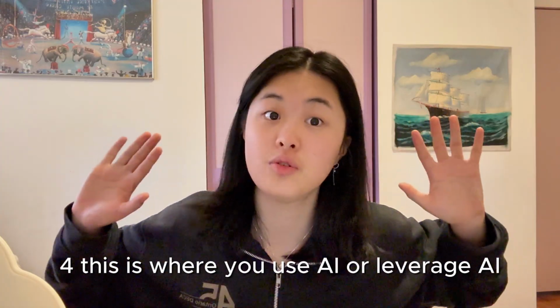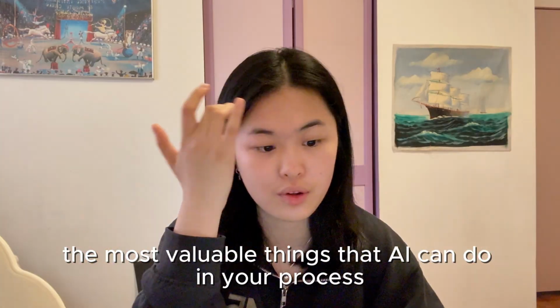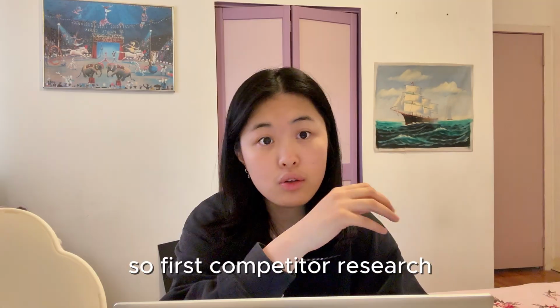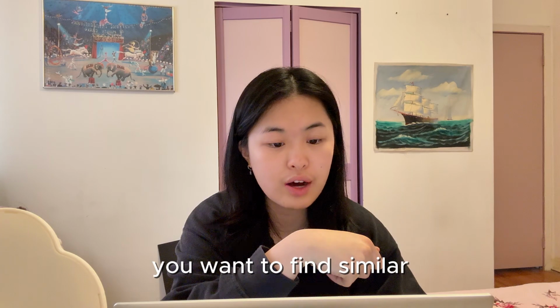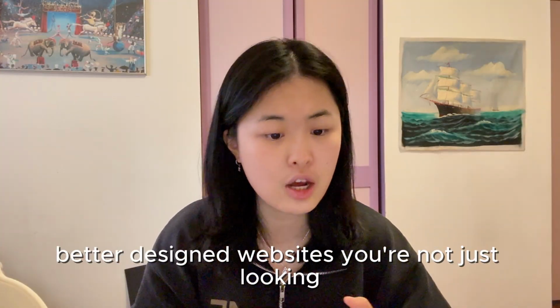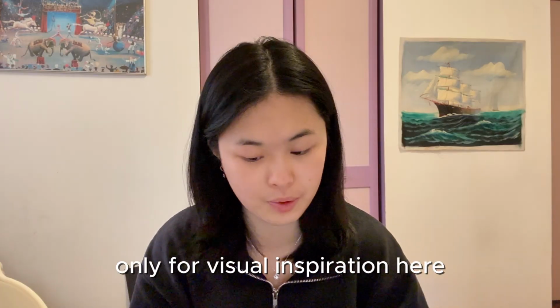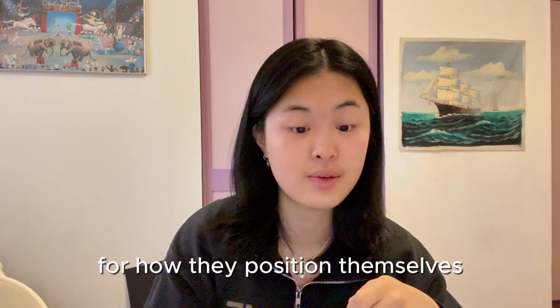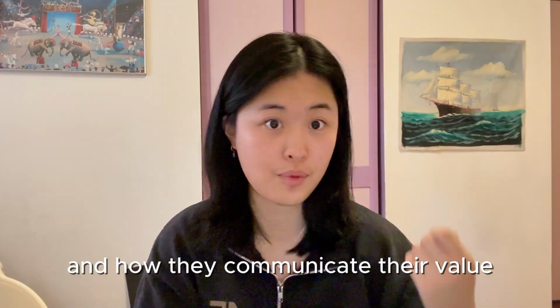Now this is where you leverage AI the most, the most valuable things that AI can do in your process. So first, competitor research. You want to find similar businesses to your client that have better performing, better designed websites. You're not looking only for visual inspiration here, but you're also looking for how they position themselves, how they structure their sites, and how they communicate their value.